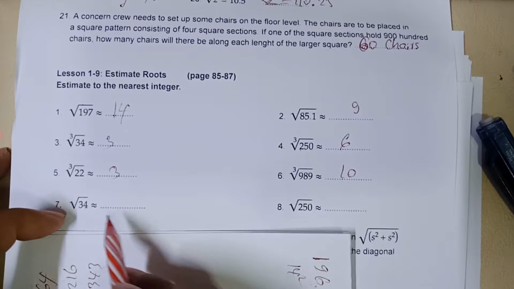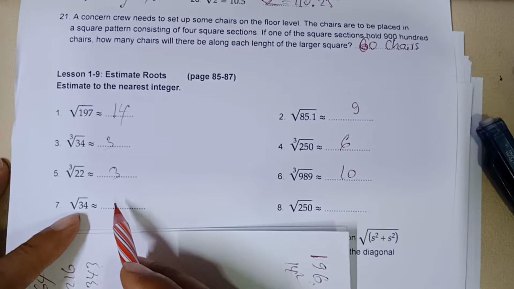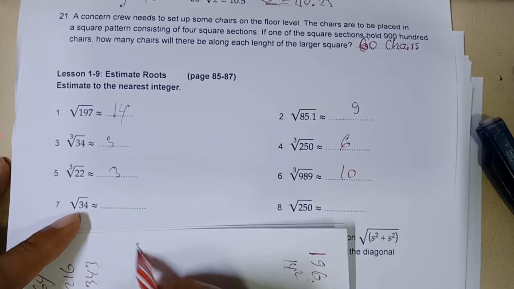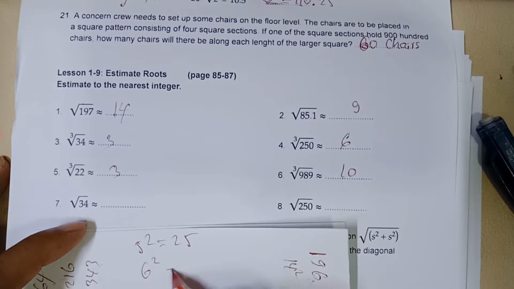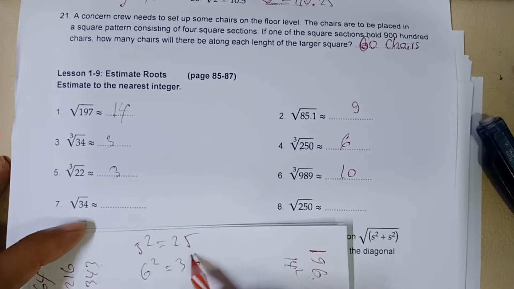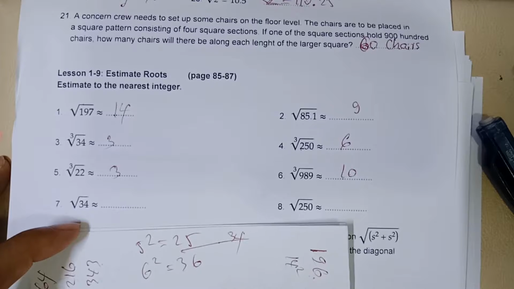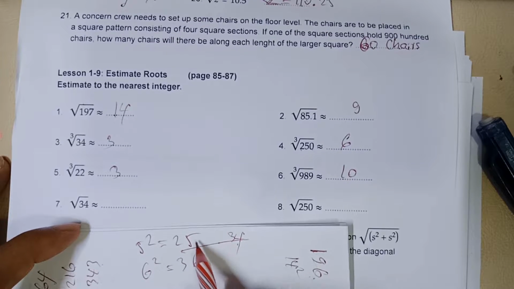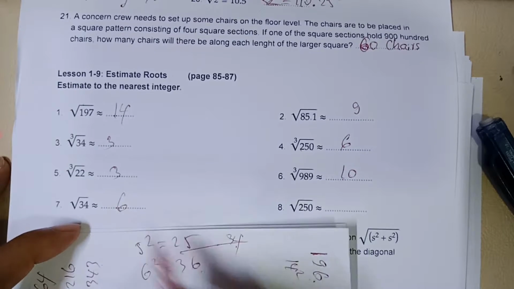This section, square root of 34. If you have 5 squared, it is 25. If you have 6 squared, it is 36. So this number 34 is in between here. You think, is 34 close to this or close to this? Close to 36. So the answer is 6.